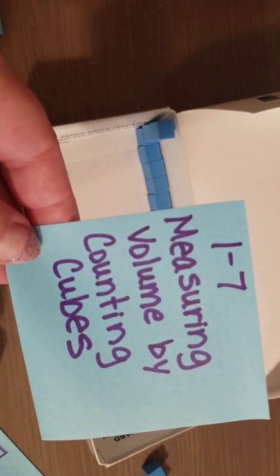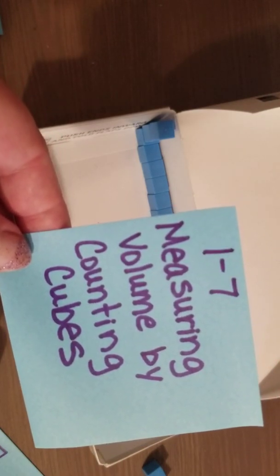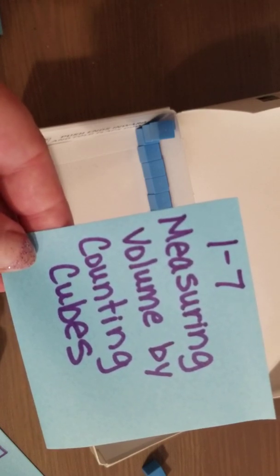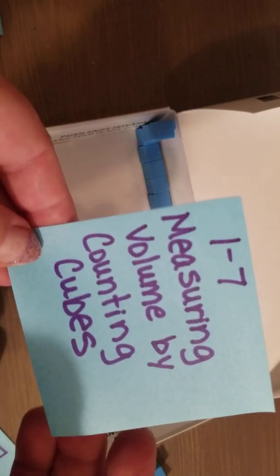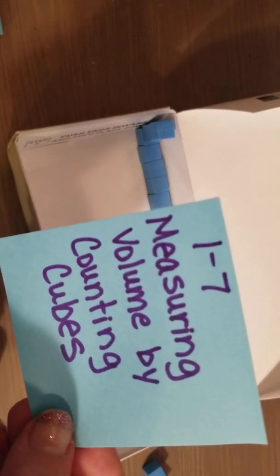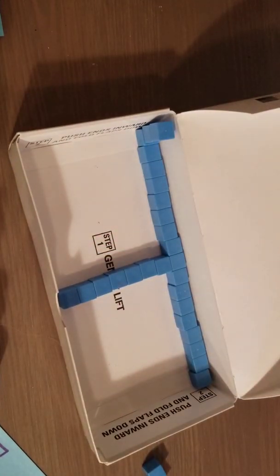Hey boys and girls, today is lesson 1-7, which we are going to be measuring volume by counting cubes. So you will recall yesterday's lesson, we did non-standard units of measurement. So I want you to be thinking as I do this lesson today, why would we want to all use the same unit or a standard unit of measurement? Think about that for a minute. Why would we all want to use the same measurement?